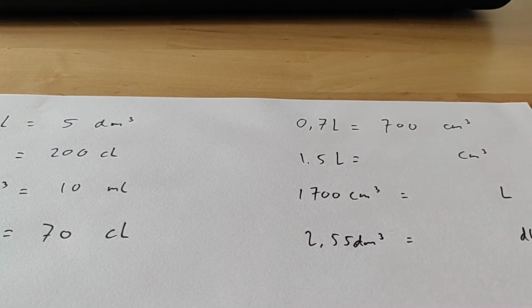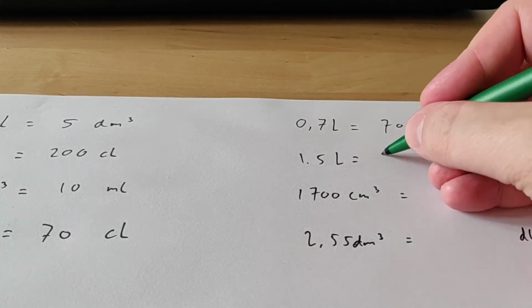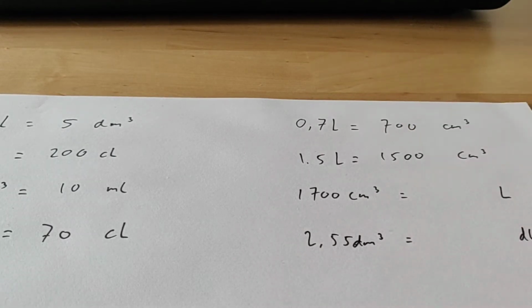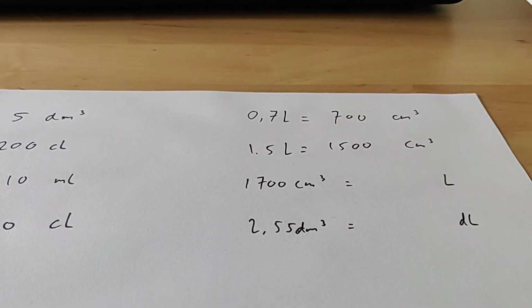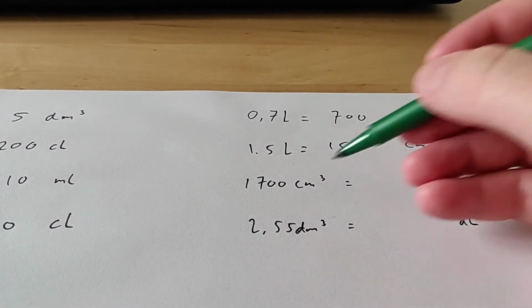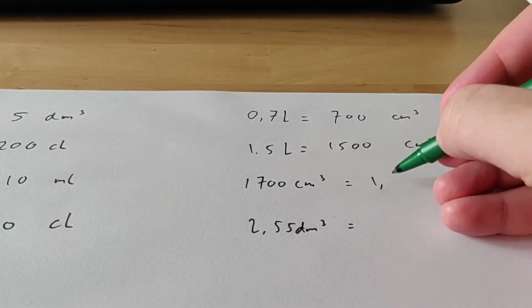Here we have 1.5 liters, and we want to know how many cubic centimeters that is. So that's the same, right? But then also times 1000, so here we get 1500. Here's the other way around. Here we go from cubic centimeters to liters, so that's divided by 1000.